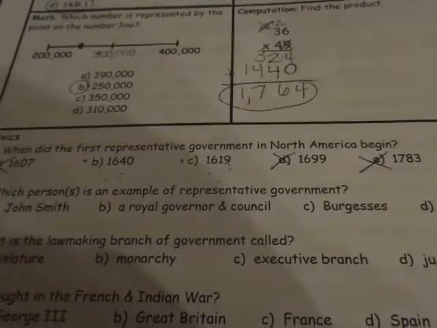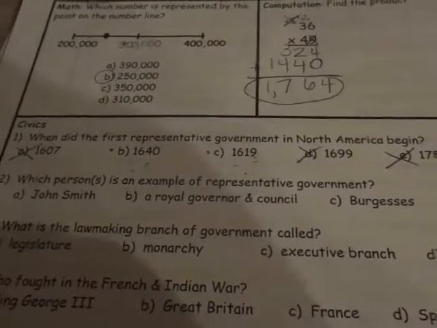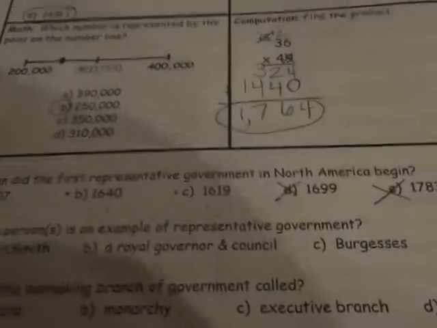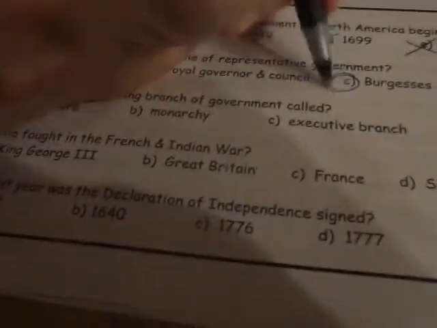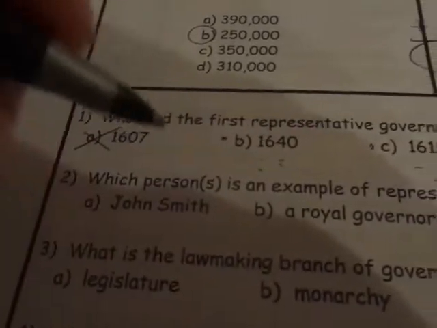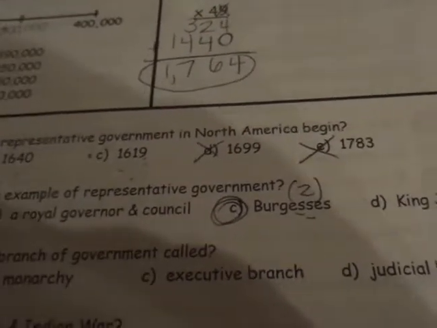So which one of these answer choices means that they're a representative, and there's 2 of them, just like there's 2 buns on a burger? That's the Burgesses, and there's 2 S's, which means there's 2 representatives, and that's why it has the S for persons, because Burgesses are a word to represent 2 people.